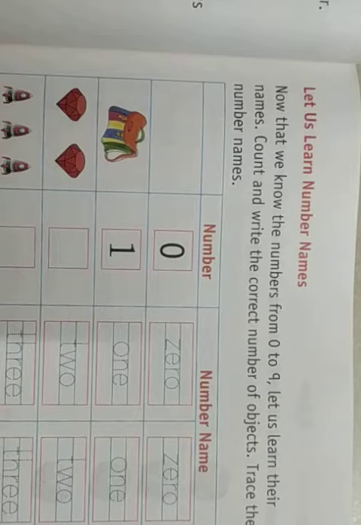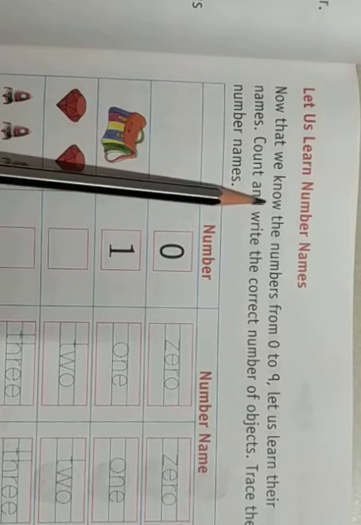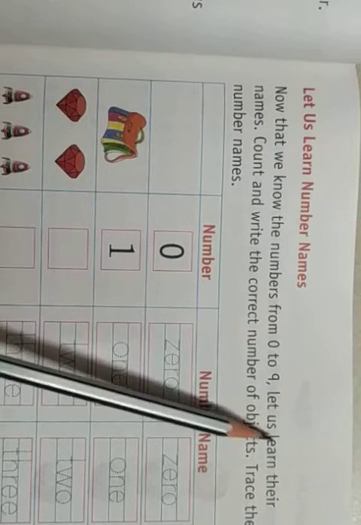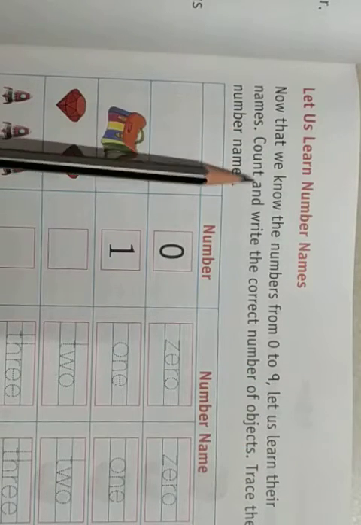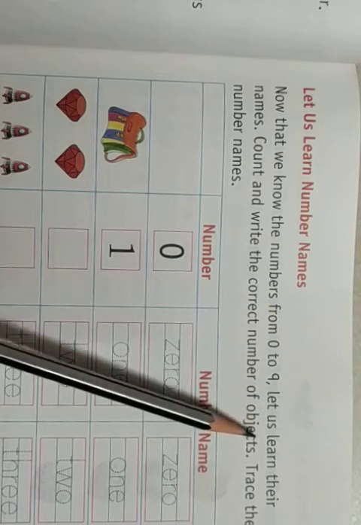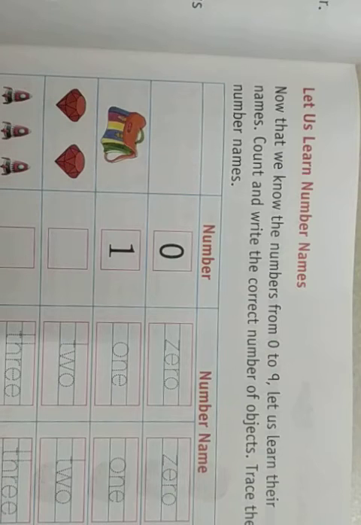So now that we know the numbers from 0 to 9, let us learn their names. Count and write the correct number of objects. Trace the number names like ZERO 0, ONE 1, TWO 2, THREE 3, like that.